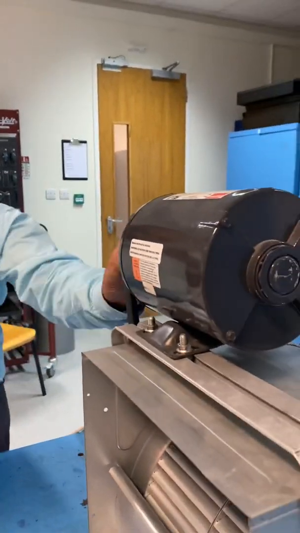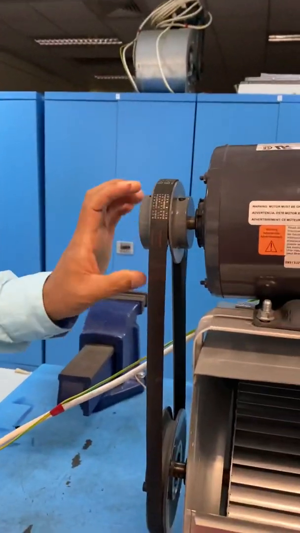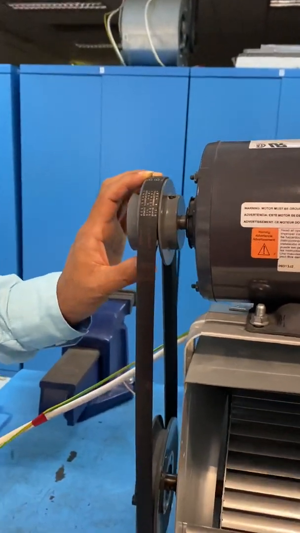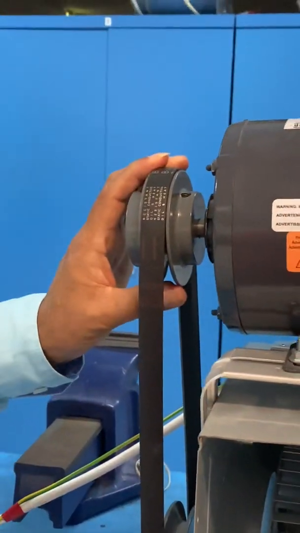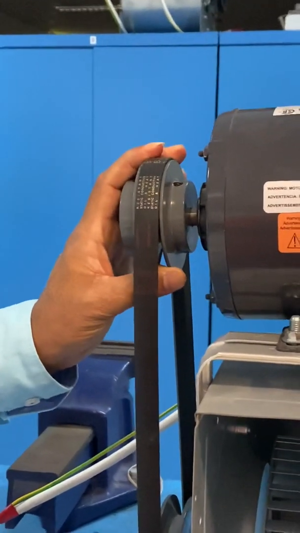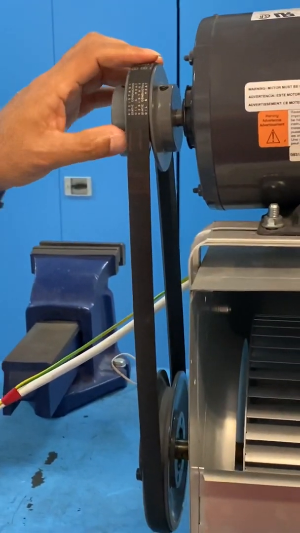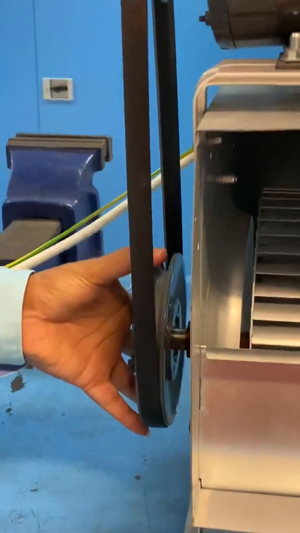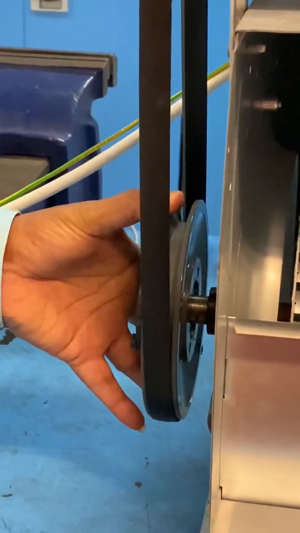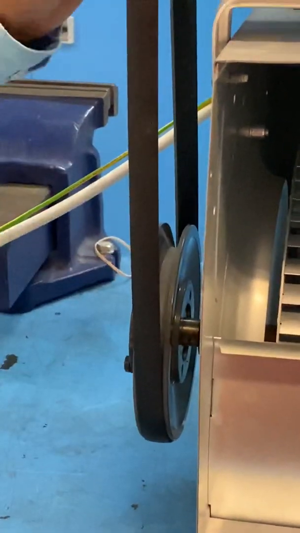Coming to the driver pulley, the diameter of this pulley is 80 millimeter, from outer to outer. You can use a micrometer or vernier to find this out. In the practical, you would measure everything actually. And the driven pulley diameter is 150 millimeter. This is 80 and 150.